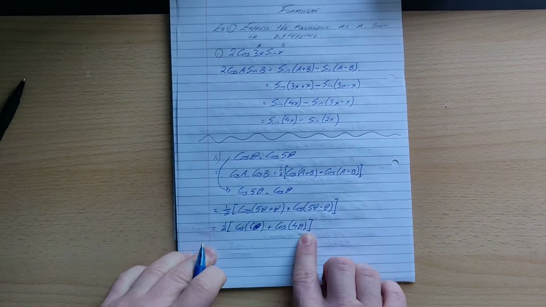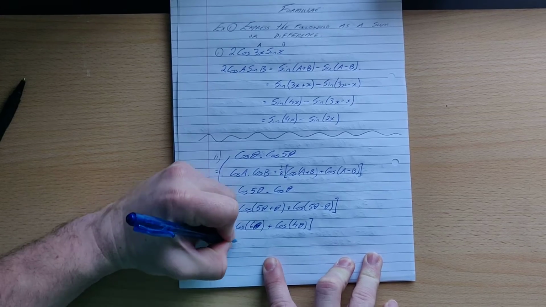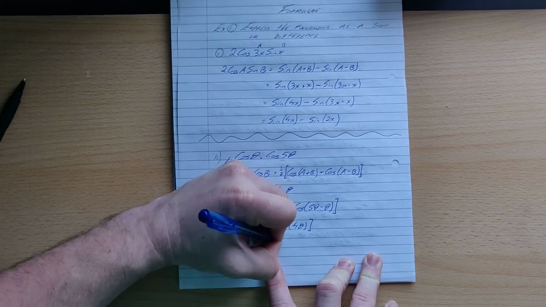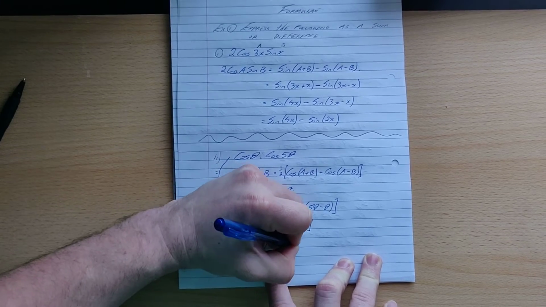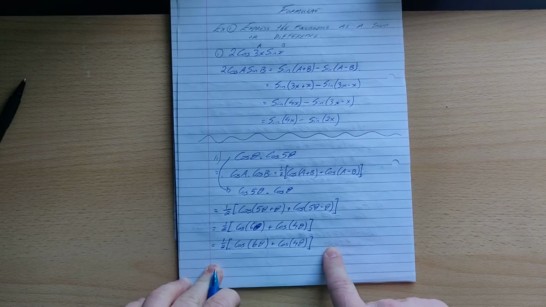And that is as far as we want to go now. I'll rewrite that again. Half cos of 6 theta plus cos of 4 theta. And that's our final answer.